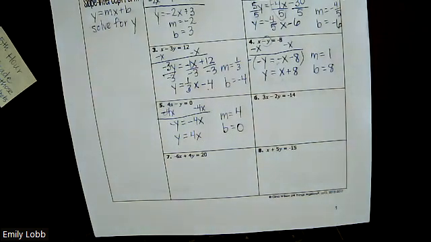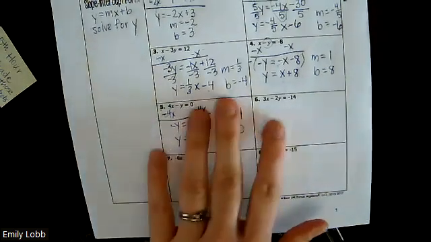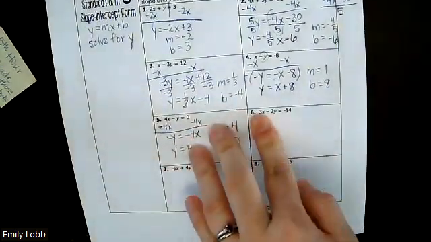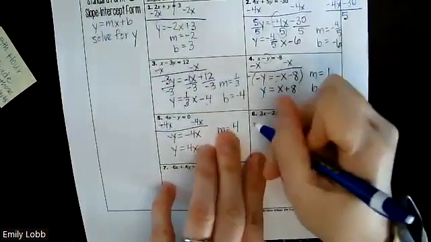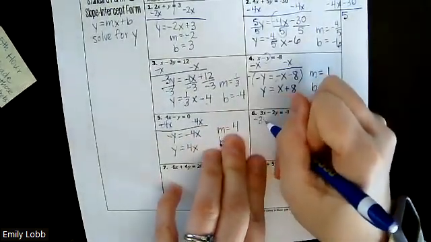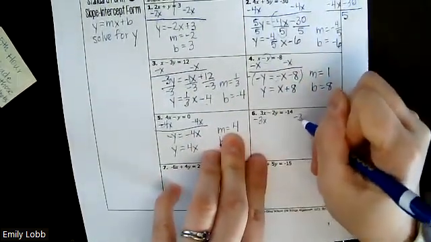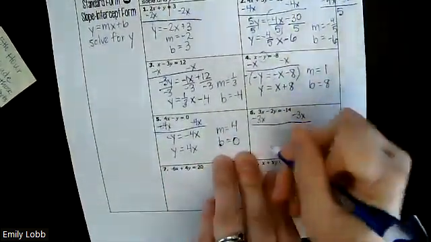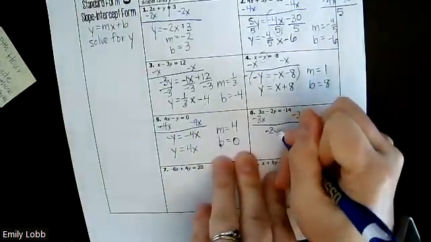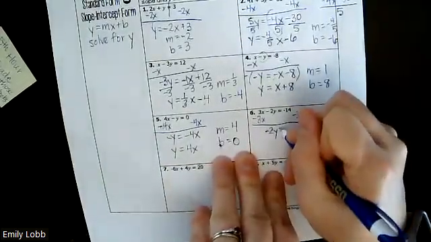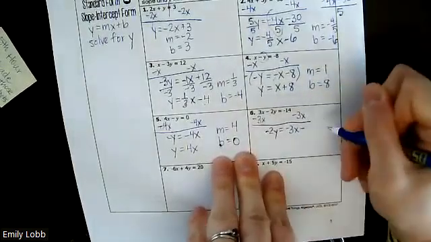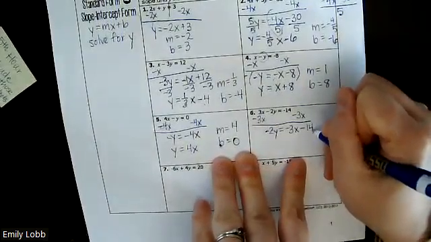All right, so what do we have to do first in number 6? We got to move this x term, right? We got to get it to the right side. So we're going to subtract it from both sides. Minus 3x. So now we have negative 2y, right? Don't forget to bring the sign down with it. And we have negative 3x minus 14.